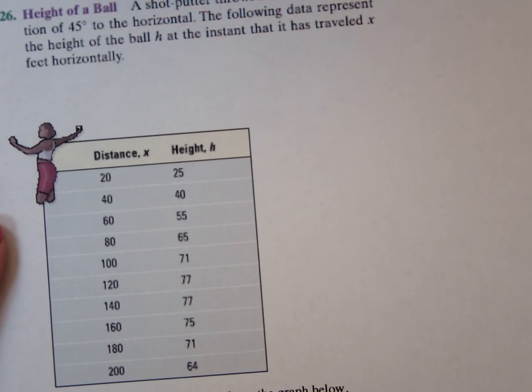Height of a ball. A shot putter throws a ball at an inclination of 45 degrees to the horizontal. The following data represents the height of the ball h at an instant that it has traveled x feet horizontally.